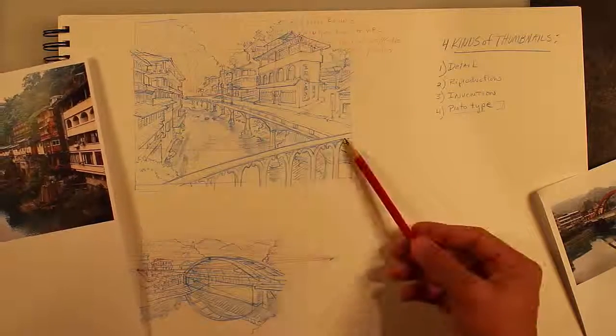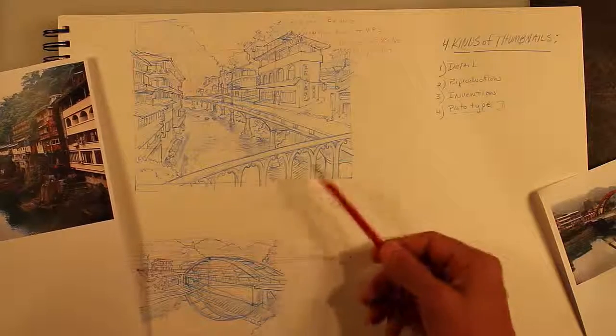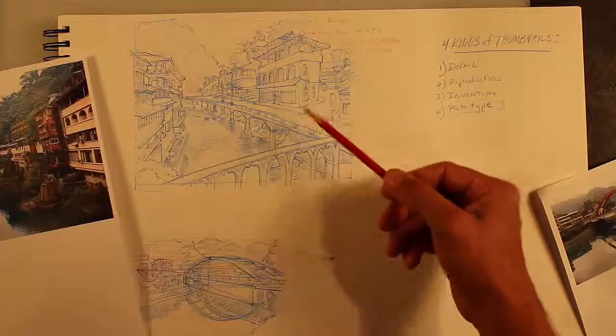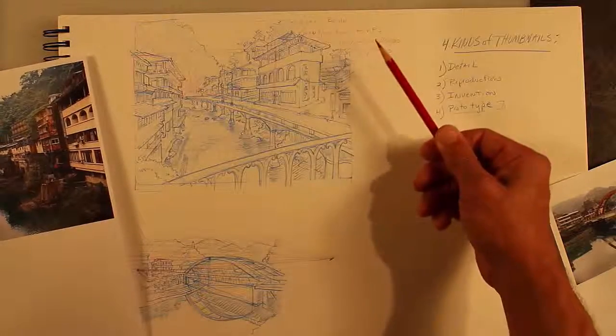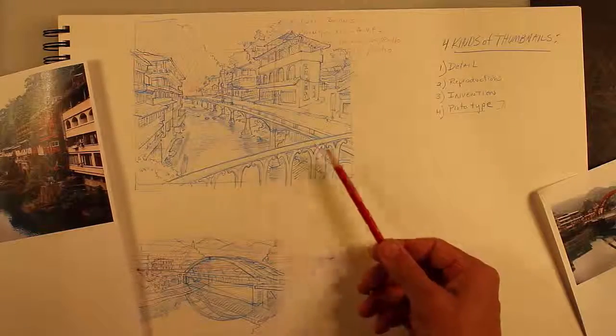You could invent something like this in a much more loose manner. It could be much sloppier. All your thumbnails do not need to go to this level of detail and clarity, but the prototype does. It needs to be to this level.